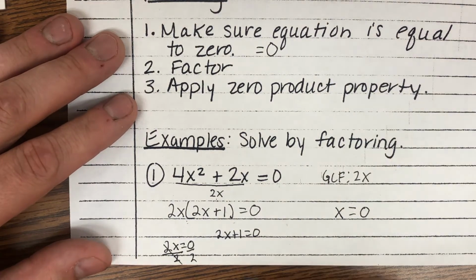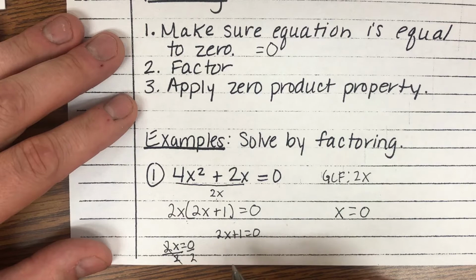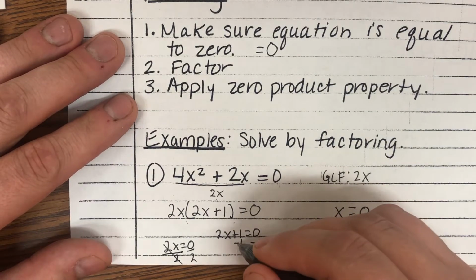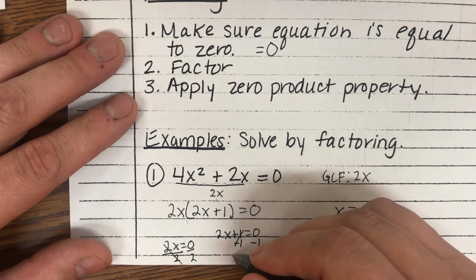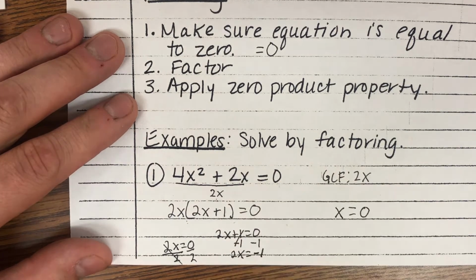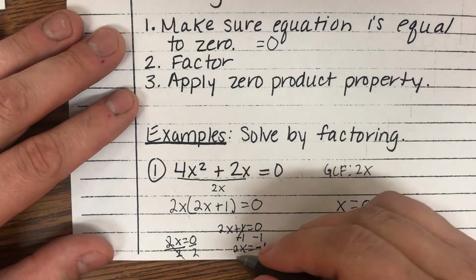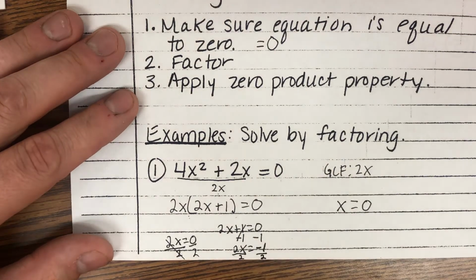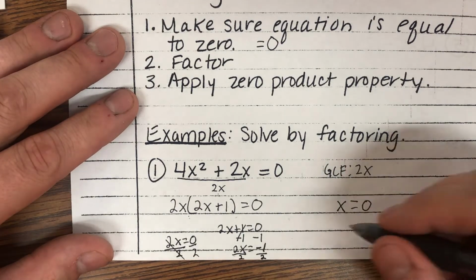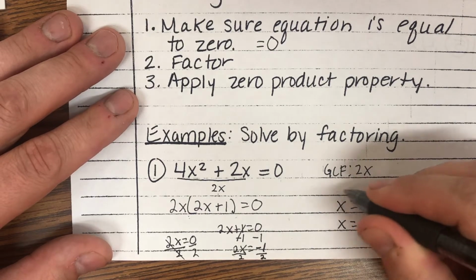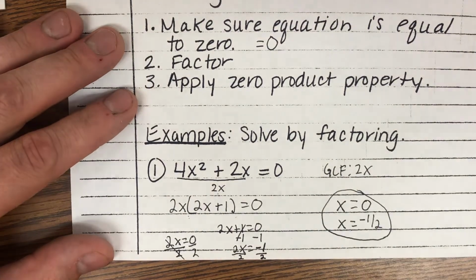The next one, 2x plus 1, also has to equal 0. So I have to solve this. Subtract 1 from both sides to isolate the x. 2x equals negative 1, and then we divide both sides by 2. Negative 1 over 2 is negative 1/2, so our second solution is x equals negative 1/2. We have found both solutions.